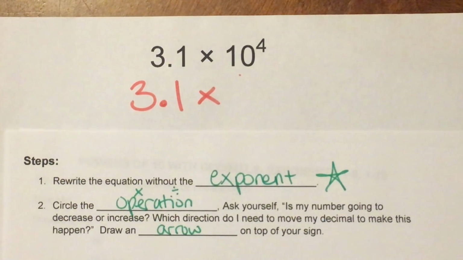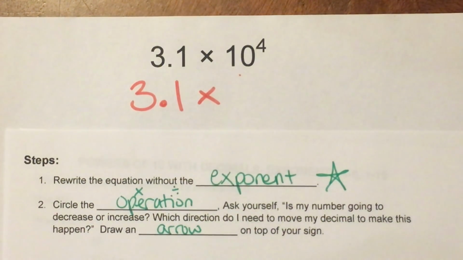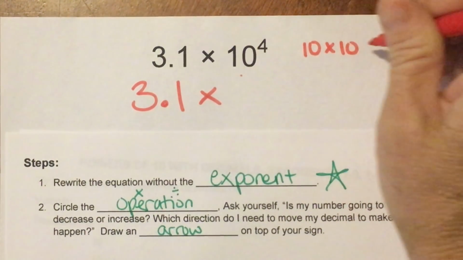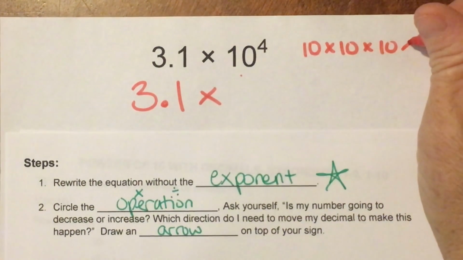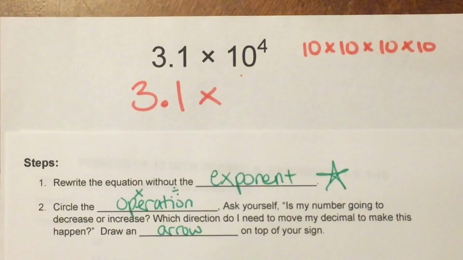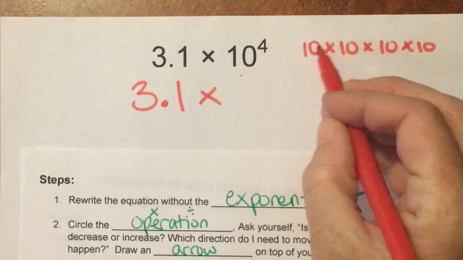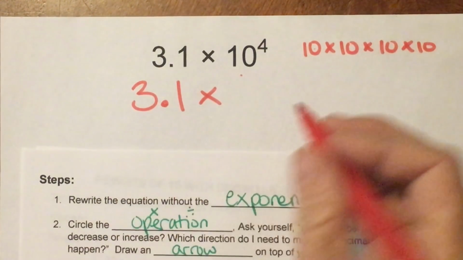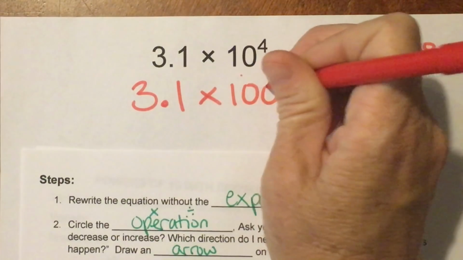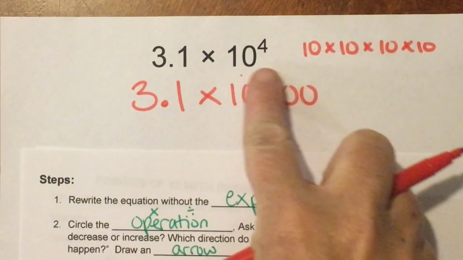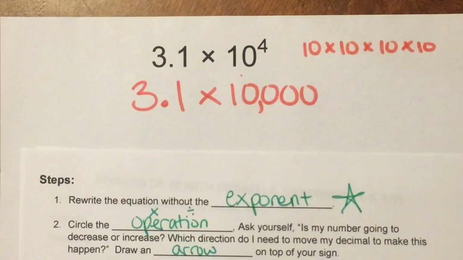Well, 10 to the 4th power means I have 10s and I have 4 of them. I have 10 times 10 times 10 times 10. But what it also means is I have 1, 2, 3, 4 zeros. So I have 10,000. This is what the standard form of this is.